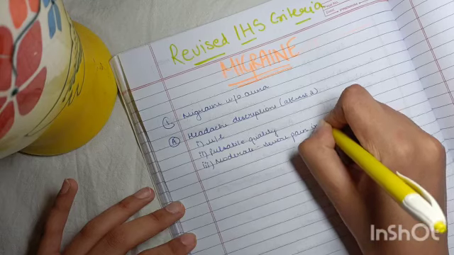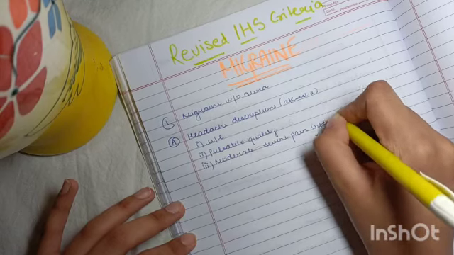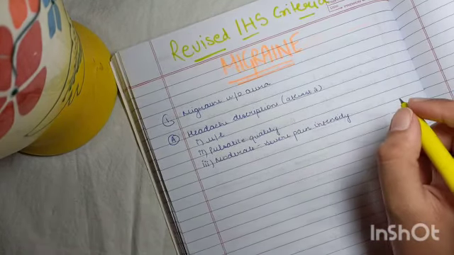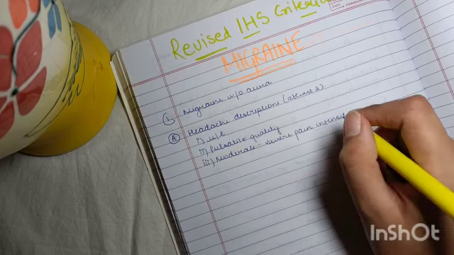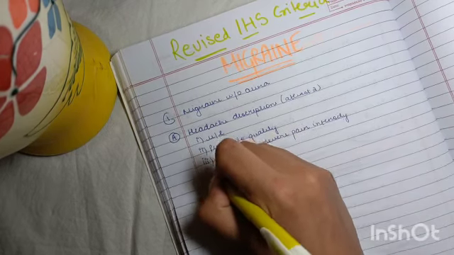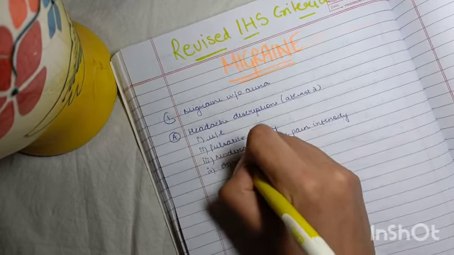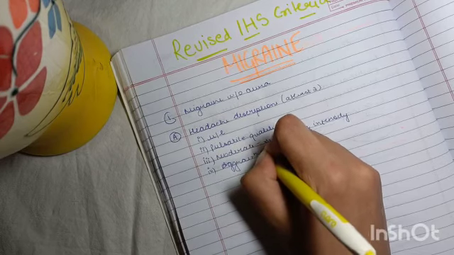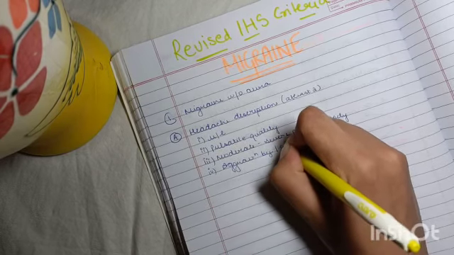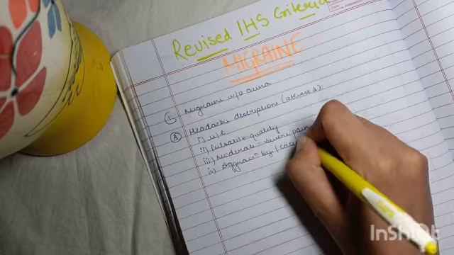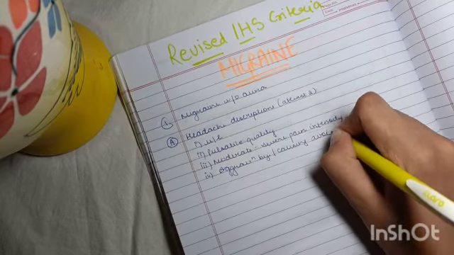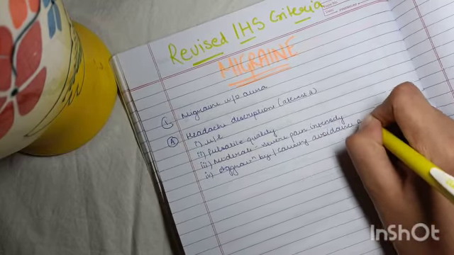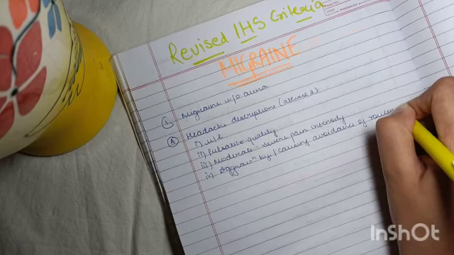Now in moderate what you will see is that it will basically inhibit the daily activities, but in severe it will prohibit. Okay, then there is aggravation by or causing avoidance of routine physical activity.